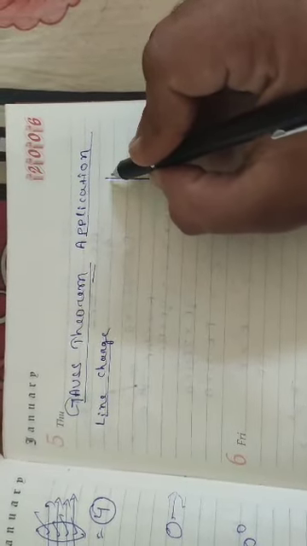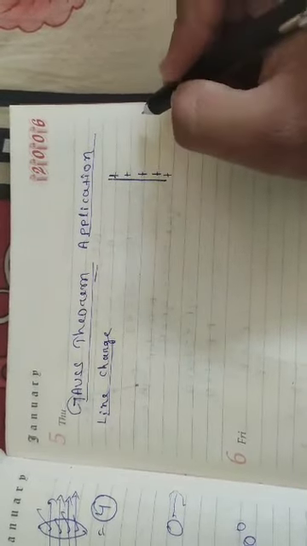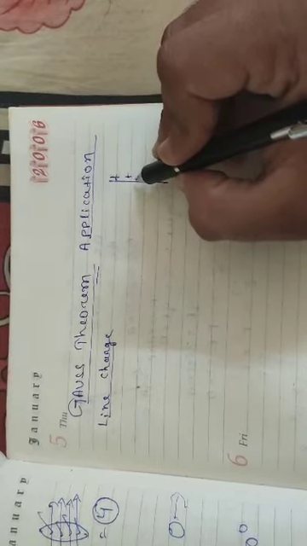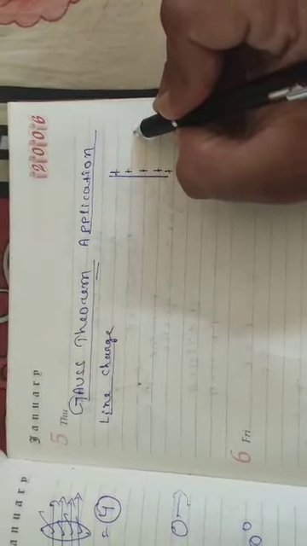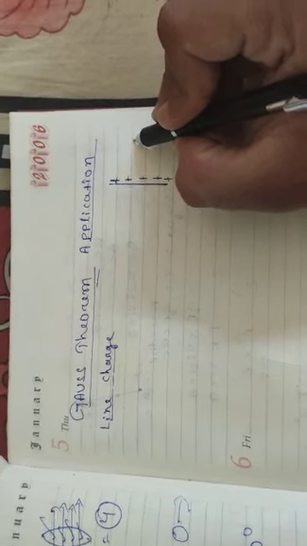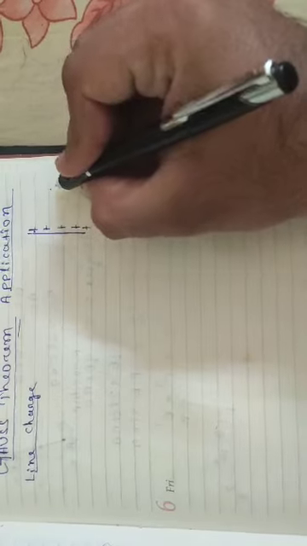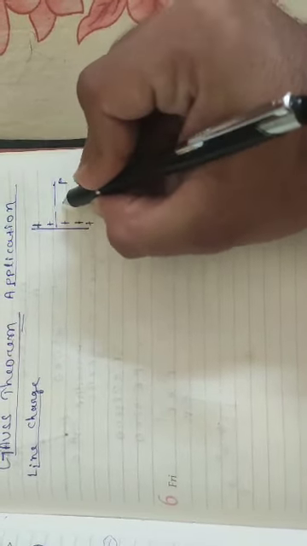If you distribute the charge, they will distribute like this. All of you already studied how they will distribute. So now if I want to find out my electric field at this point P at a distance r.